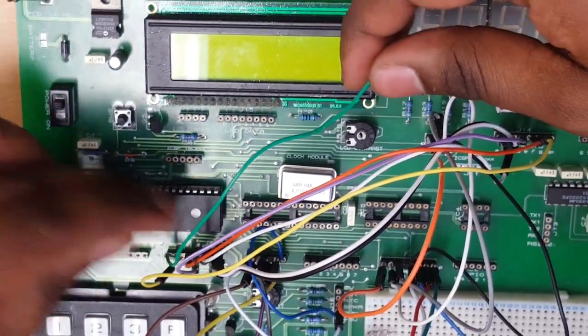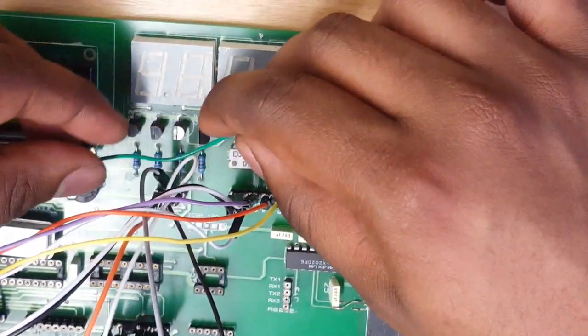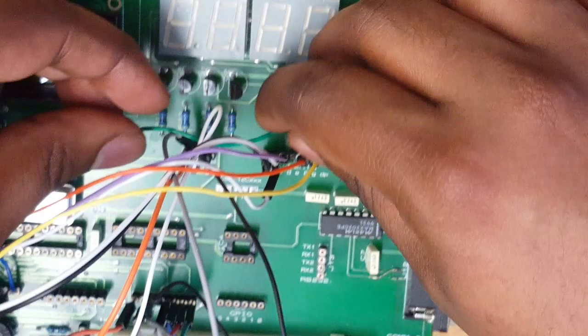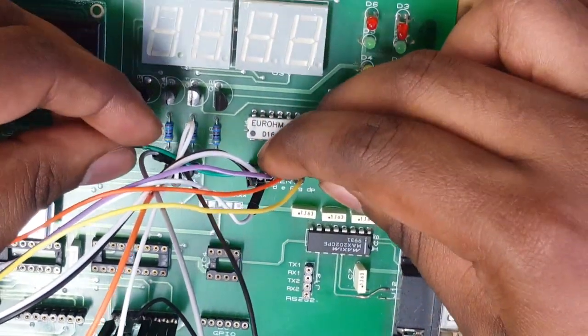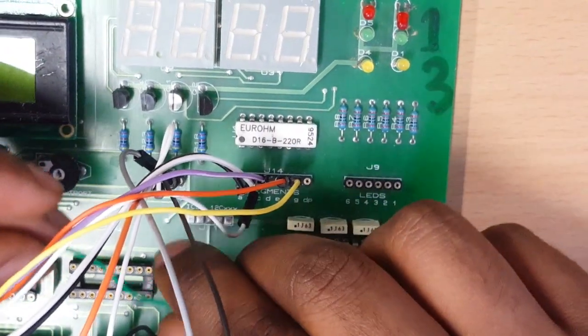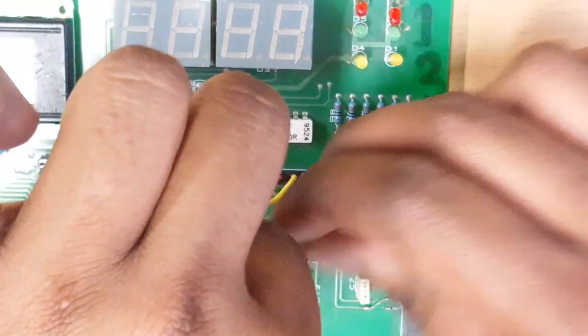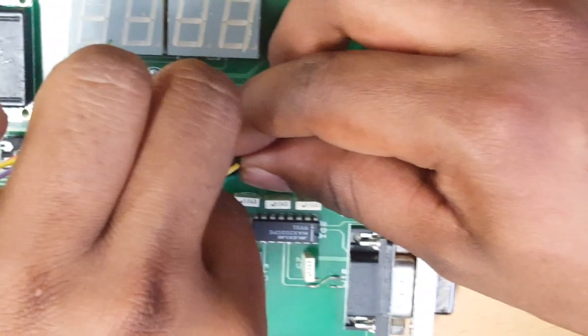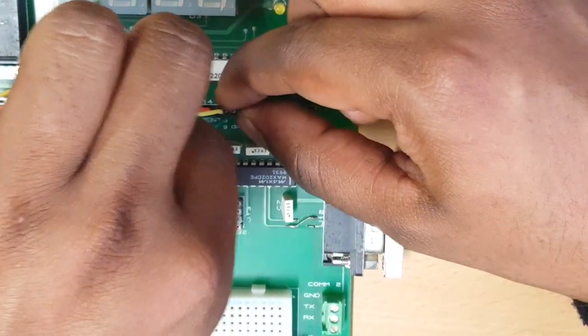We don't use pin 7 because it's the decimal point in this segment display.